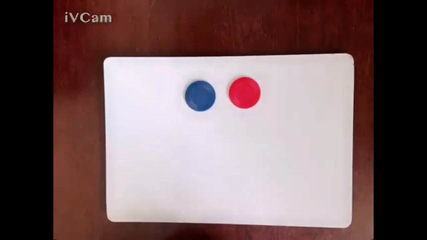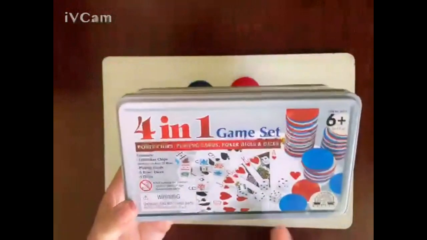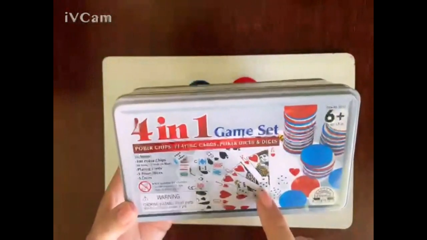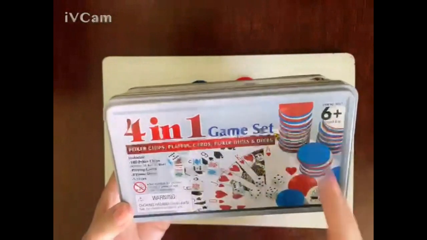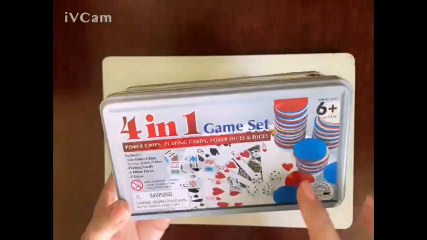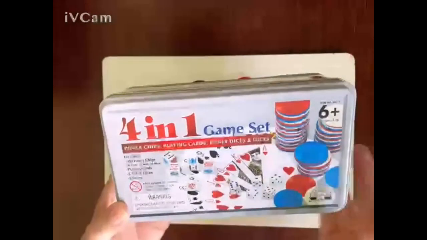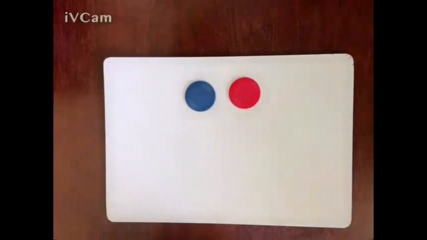These are poker chips, actually. I've bought it in a little tin like this, and it was a 4-in-1 game set. Included in this were dice, as well as cards and poker chips. So I use the blue and the red ones, and I will tell you why I use blue and red for this.